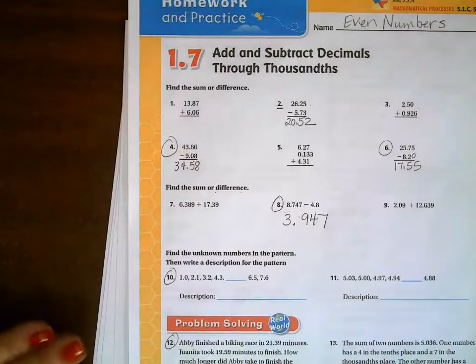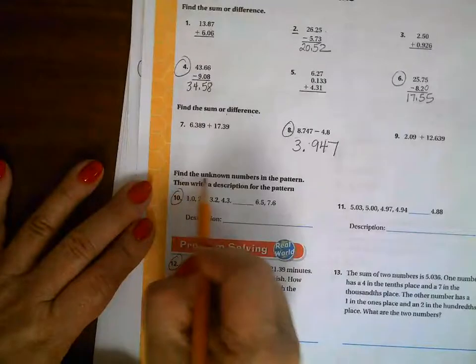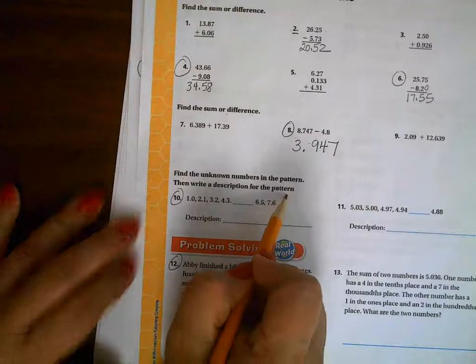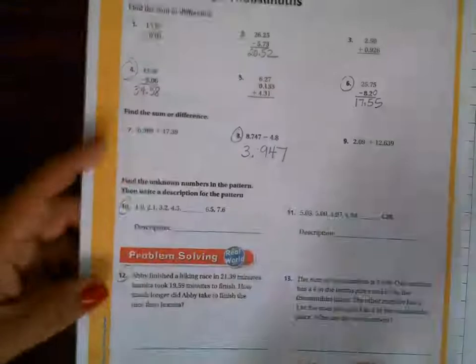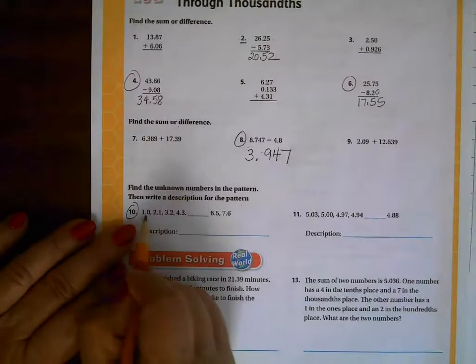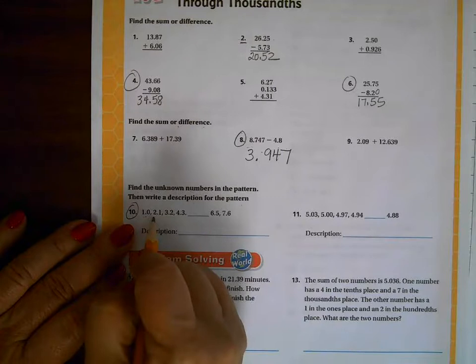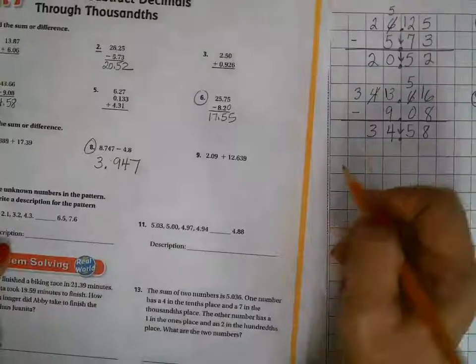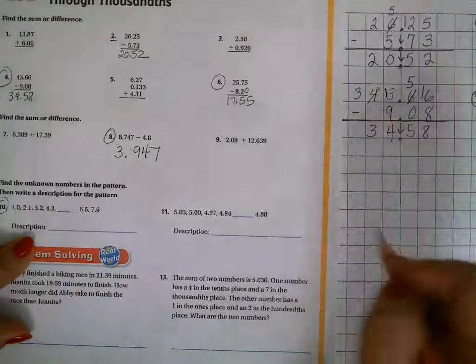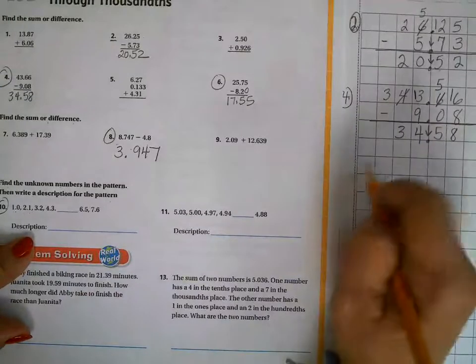Okay, so let's now move to number 10. We want to find the unknown numbers in the pattern, then write a description for the patterns. So you've been doing patterns for several years, for many years already. So here I'm going to look at if I had one whole and then I jumped to one whole and 1/10. What did I add? So I'm going to just show my work over here. I'll leave this on this side and I'm going to put this here. So hopefully you can see that. So I'm going to place this for number 10.